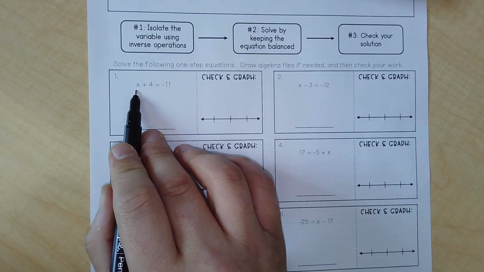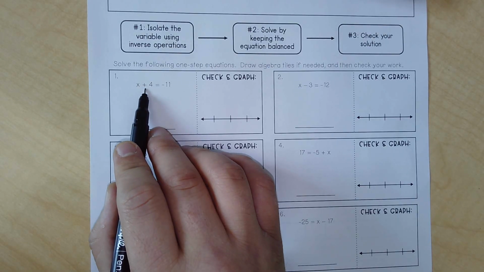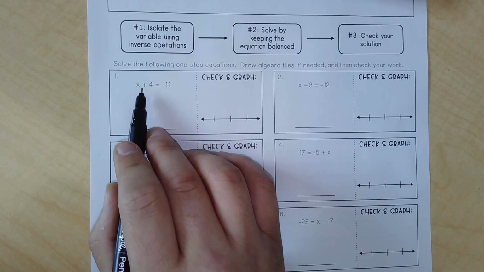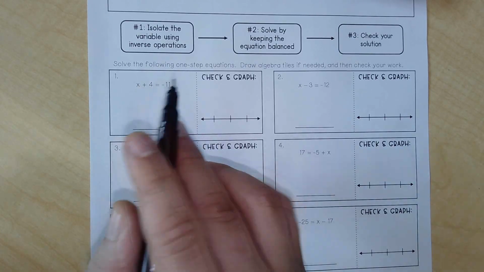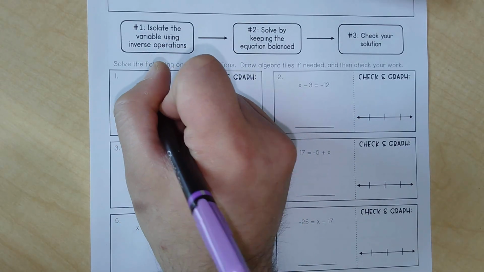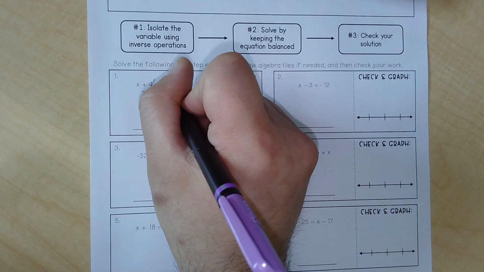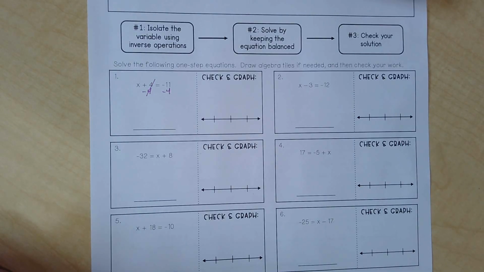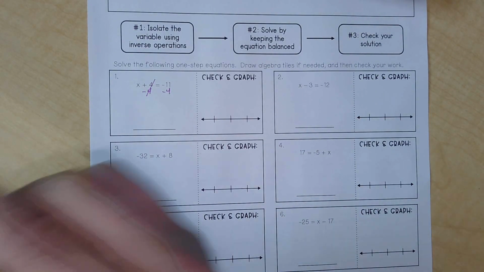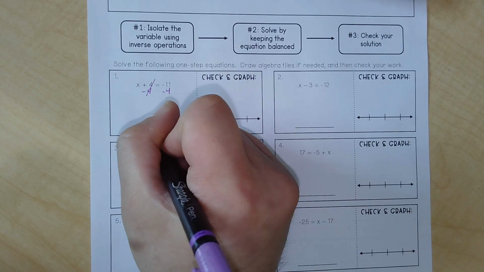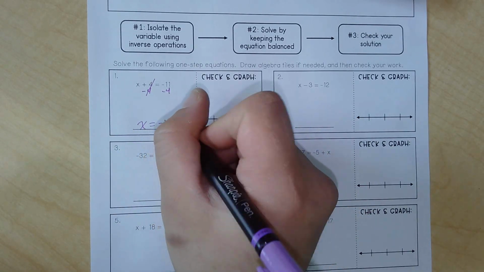So we have to get this x by itself, which means we have to get rid of this 4 using the opposite operation. So the opposite of addition is subtraction. Subtract 4 on both sides. Again, you are starting on negative 11 and moving further to the left 4 spaces, or this is negative 11 plus negative 4, in which case you would still end up at negative 15.